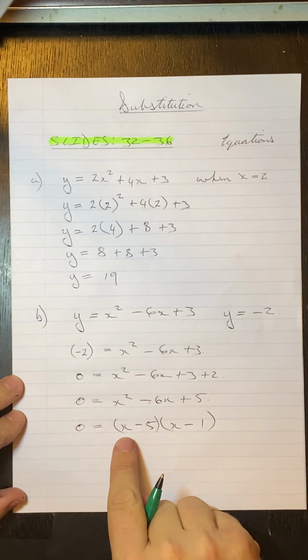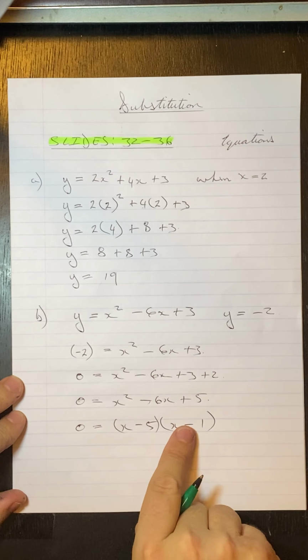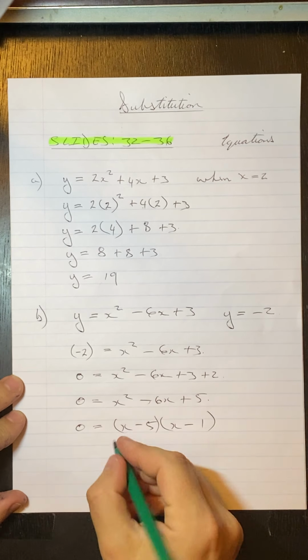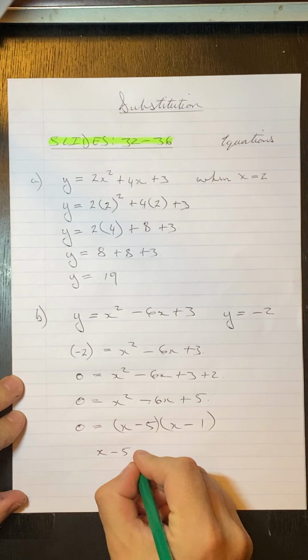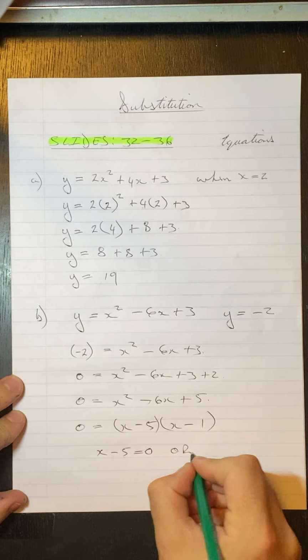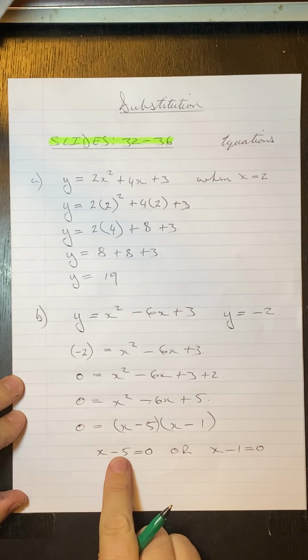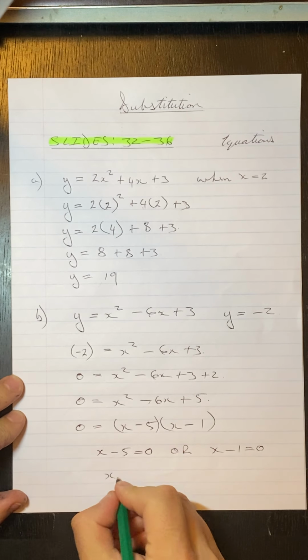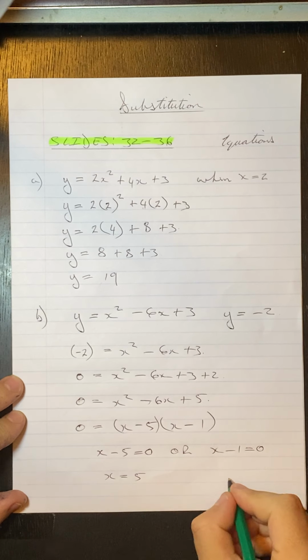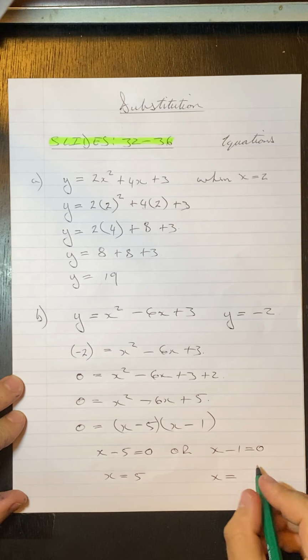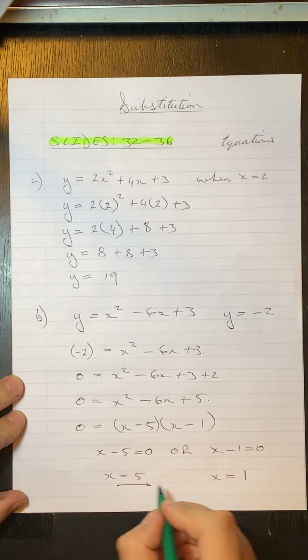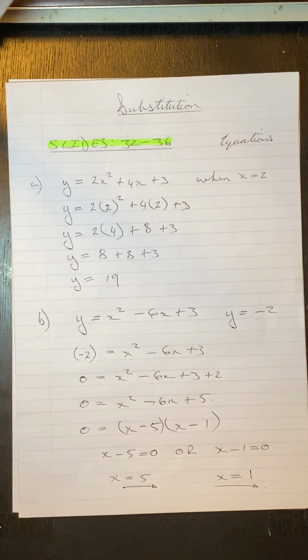Now remember, this is like your golden rule. You have something times something equals 0. So here we're going to get x minus 5 equals 0, or x minus 1 equals 0. I can solve for this by taking the minus 5 to the other side, and we get x is equal to 5. Here I can take the minus 1 to the other side, and we get x is equal to 1. And there's our 2 solutions.